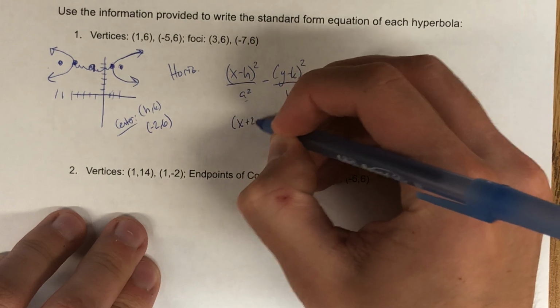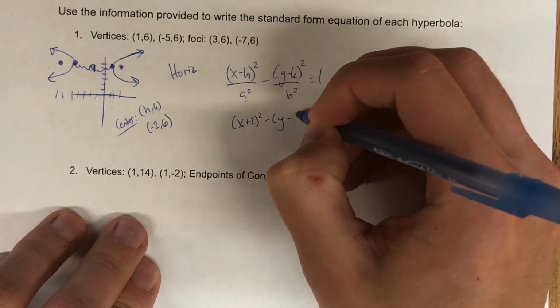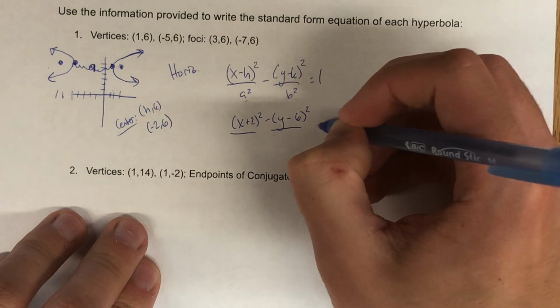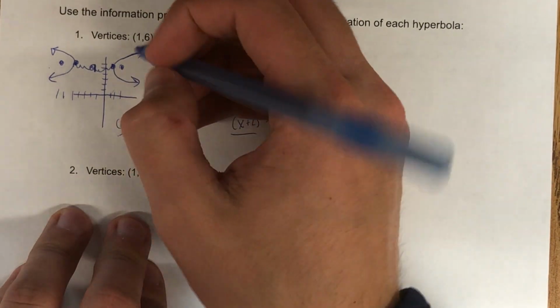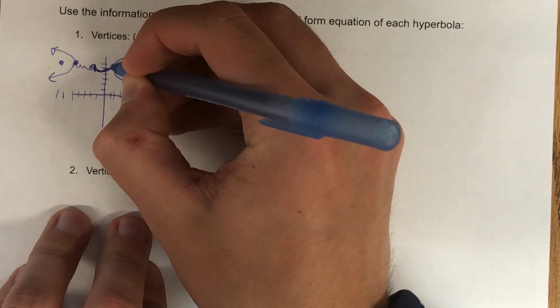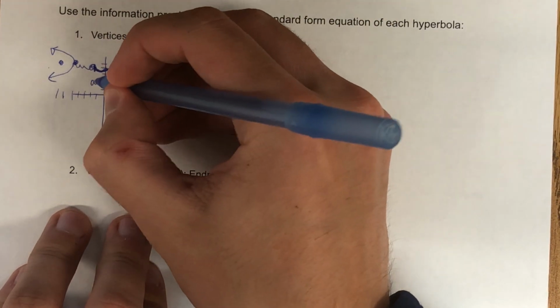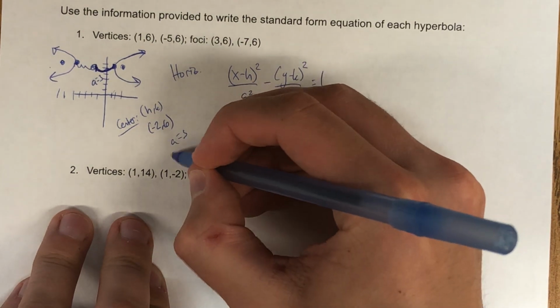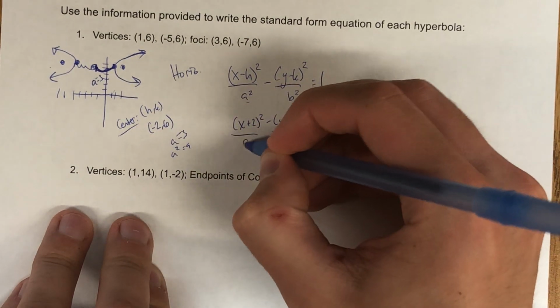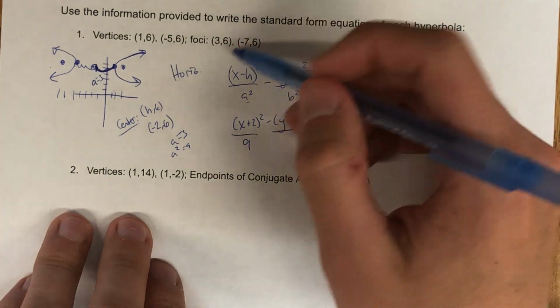So we'll have x plus 2 squared and y minus 6 squared. To figure out a squared and b squared, remember a is the distance from the center to your vertices, which in this case is a distance of 3. So a is 3, which means a squared is 9. Lastly, the other piece we have is the foci.